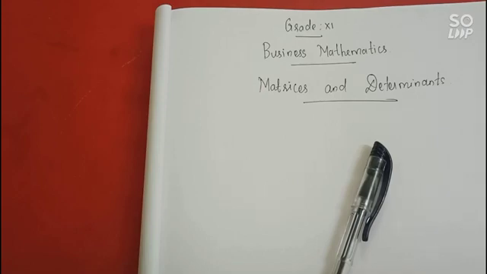Let's start our today's class, Business Mathematics. In our last 4 classes, we have learned some basic ideas about matrices, algebra, and trigonometry. I hope all of you got some good ideas in those sections. So today in this class, let's start our first chapter, that is matrices and determinants.